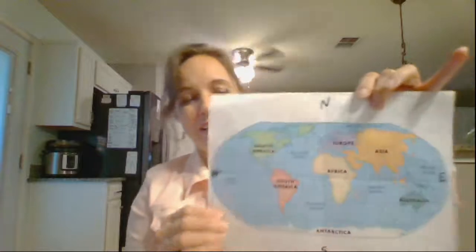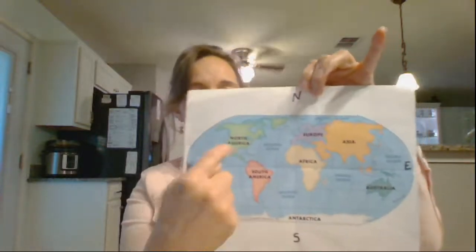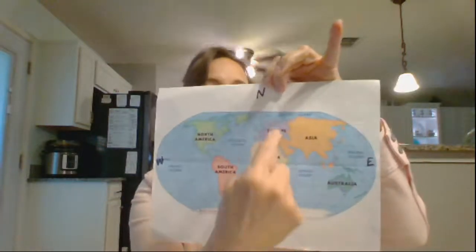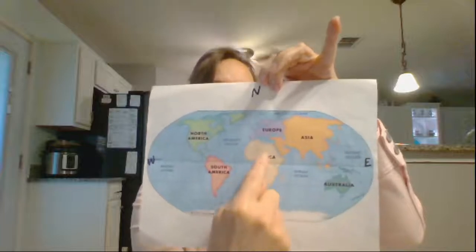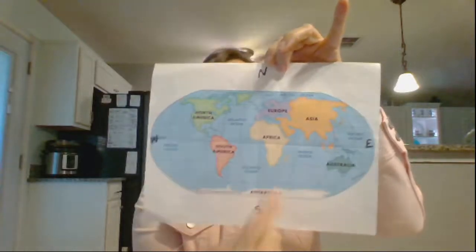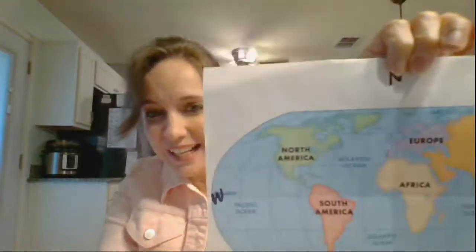Okay, here we are. We are going to do our geography and we get to start a brand new continent today. So first of all, let's just go over our continent sheet. We've got North America, South America, Europe, Asia, Africa, Australia, Antarctica. And the one that we did last week was South America. What's on top of it? It's us, North America. Look at that closely.